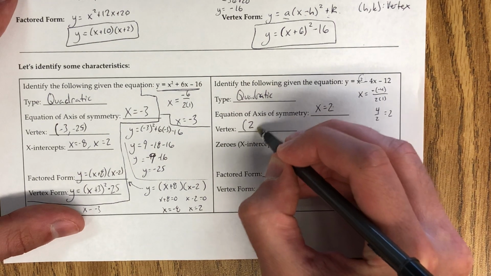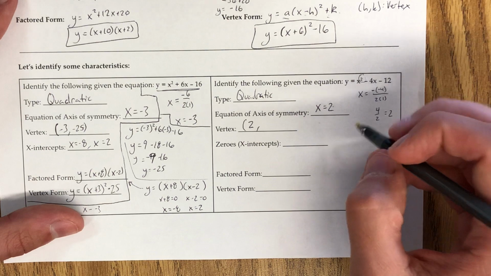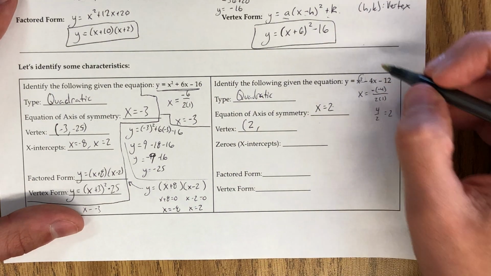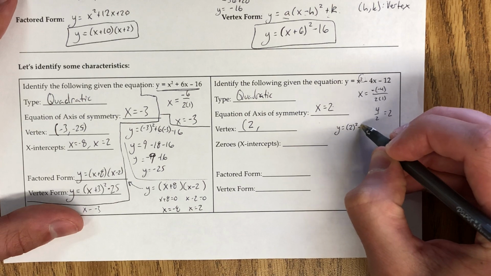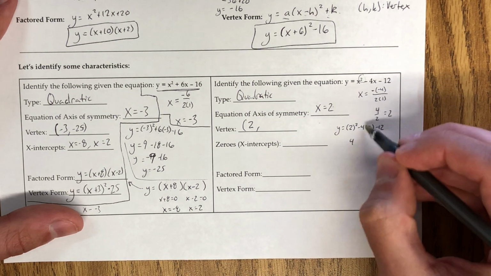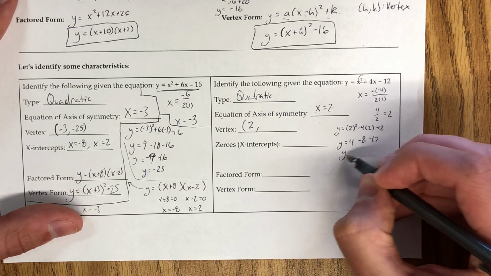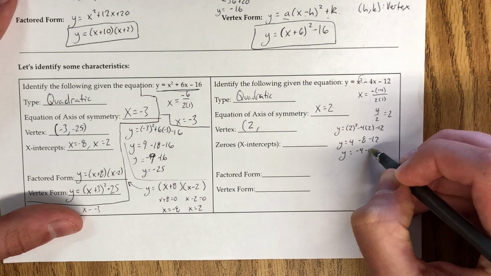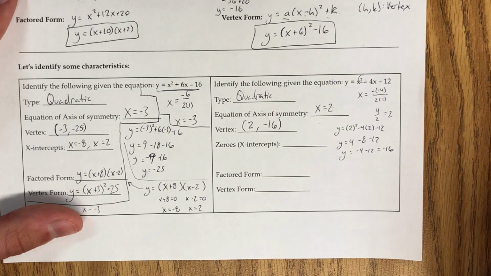That axis of symmetry has the same value for our vertex. So to figure out our y value now, we plug in 2 for x into the equation, solve for y. 2 squared is 4. 4 minus 8 is negative 4. Minus 12 is negative 16. So we get y equals negative 16.